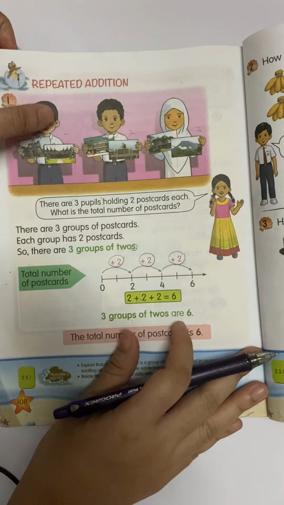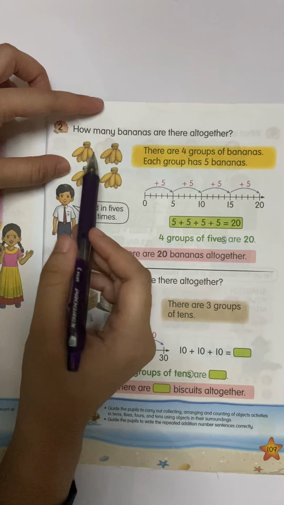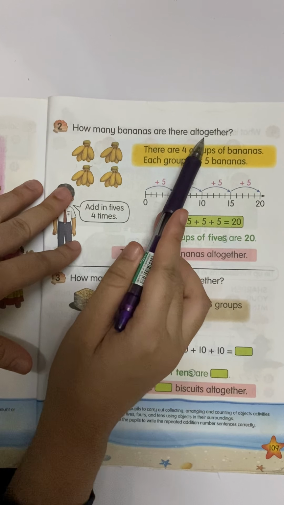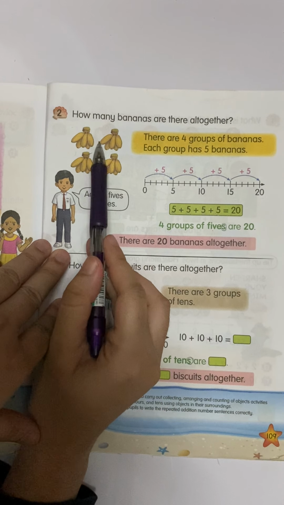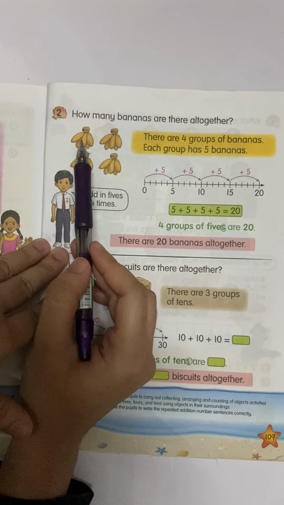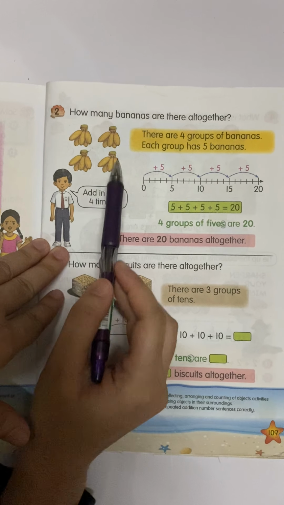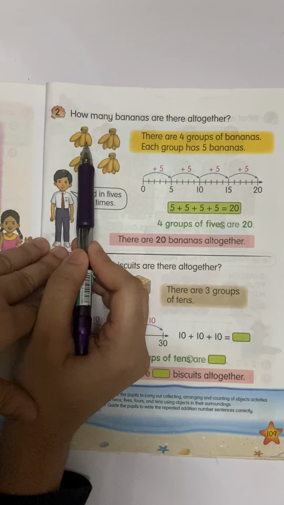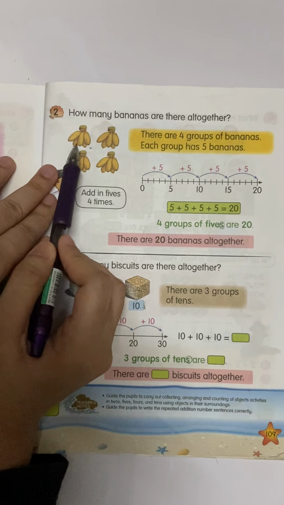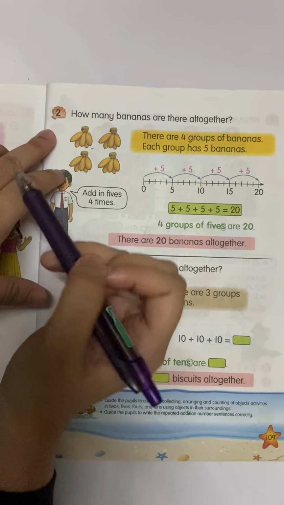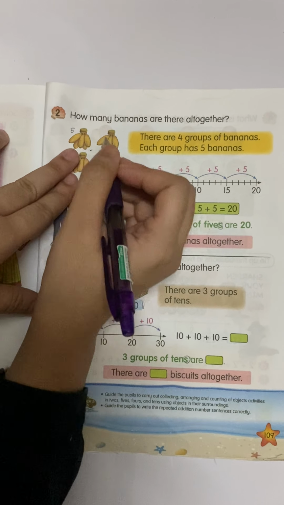Let's look at the next example. Number 2. How many bananas are there all together? All together meaning we need to add. How many groups of bananas are there? 1, 2, 3, 4. So there are 4 groups. Let's count how many bananas inside one group. 1, 2, 3, 4, 5. So there are 5 bananas in one group, or one comb. It's comb, right?